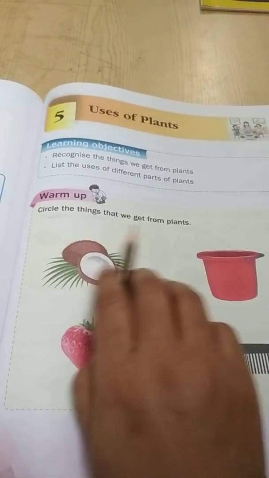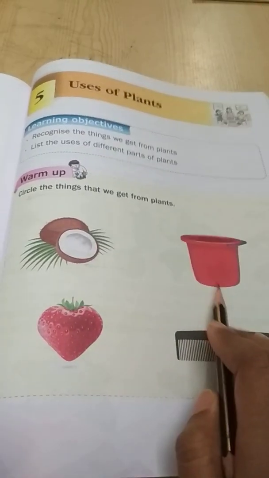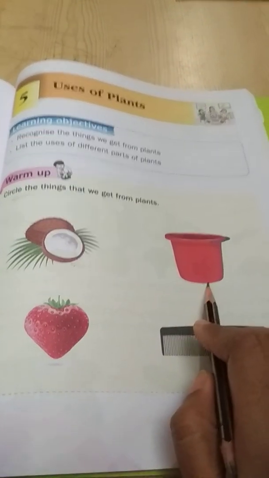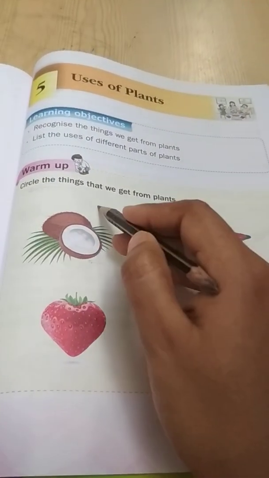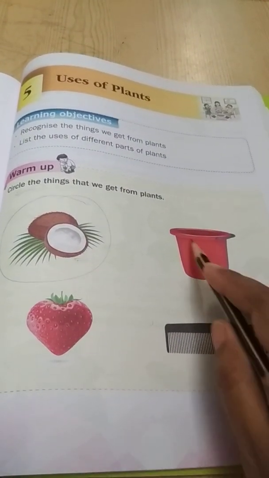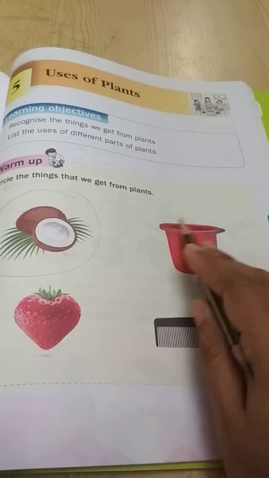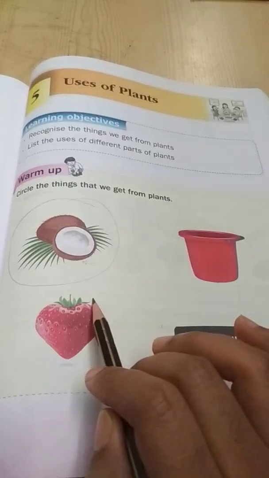Now, first let us do this activity. Circle the things that we get from plants. Here are two things, coconut and a bucket. Which thing do we get from plants? Coconut. Do we get a bucket from the plant? No, it is made of plastic. So we do not get plastic from the plant, so it is not a plant product.